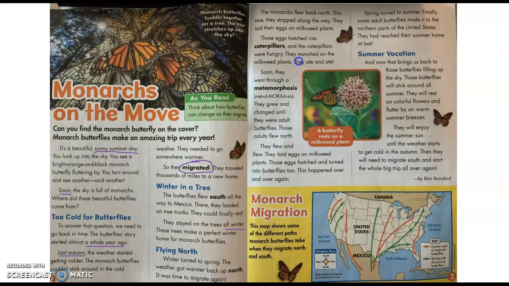Spring turned into summer. Finally, some adult butterflies made it to the northern parts of the United States. They had reached their summer home at last. There's a lot of sequence in this section. Can you point out any of the sequence words? You probably said you saw winter turned into spring. So when is it now? Now it's spring.